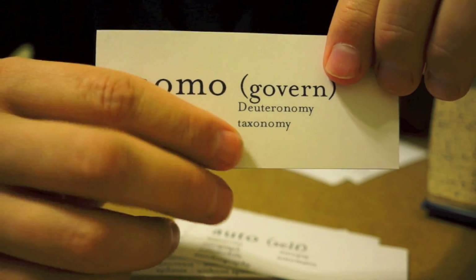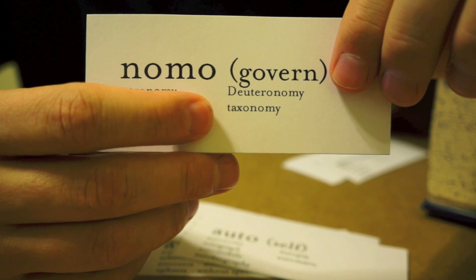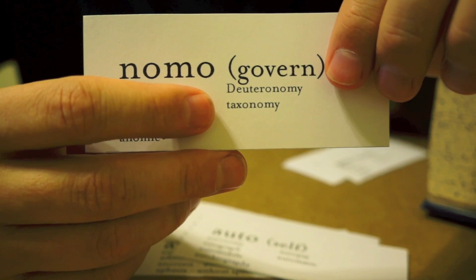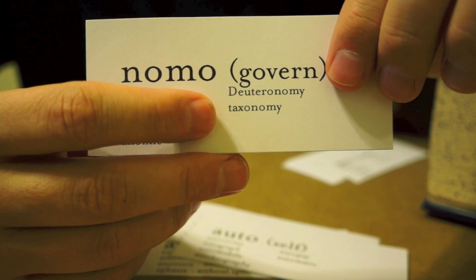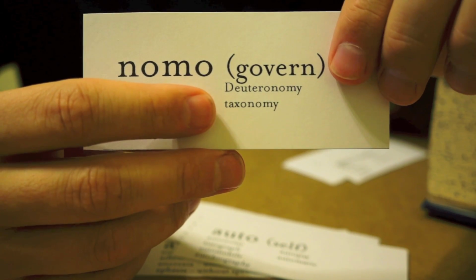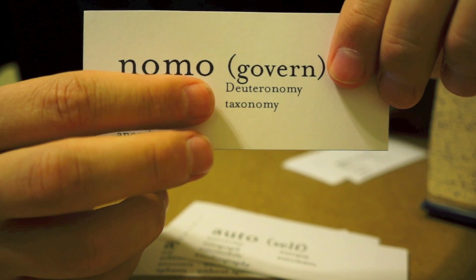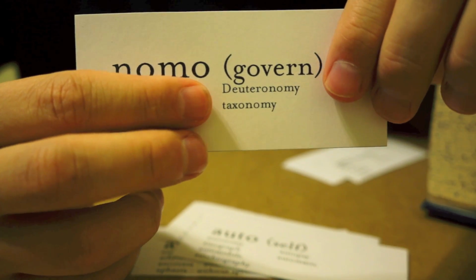Another use of the word is in Deuteronomy. And Deuteronomy is a book in the Bible that recounts the story of the law being given to the children of Israel. And the word deutero means two, so this literally means the second law.